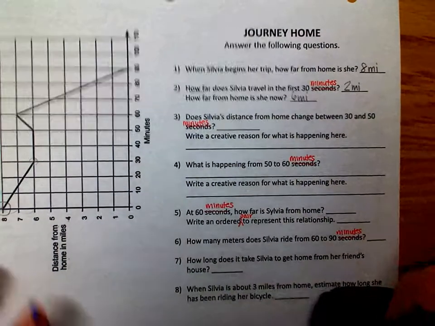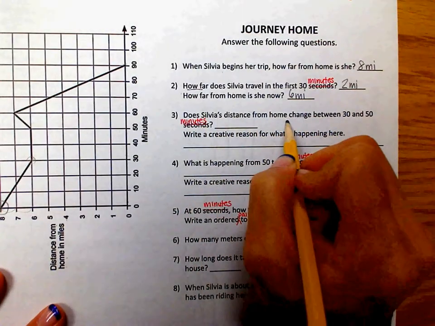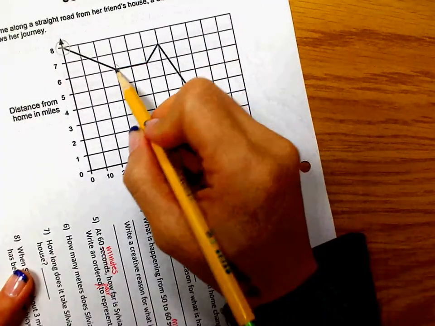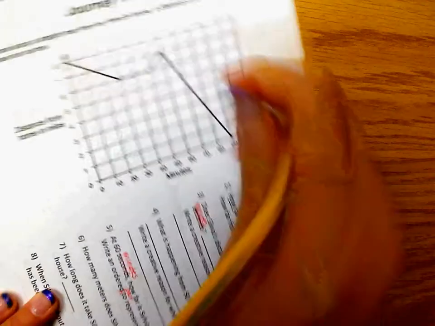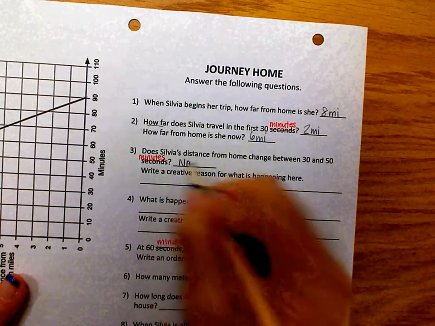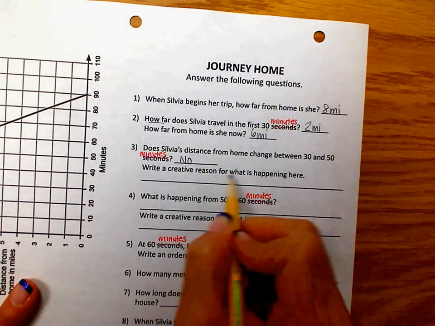Number 3, does Sylvia's distance from home change between 30 and 50 minutes? No, it doesn't. She's 6 miles from home here, 6 miles from home, 6 miles. So, no. Write a creative reason for what is happening here.